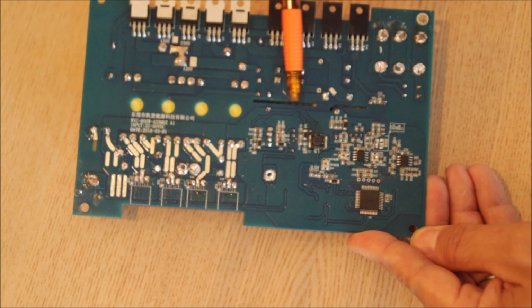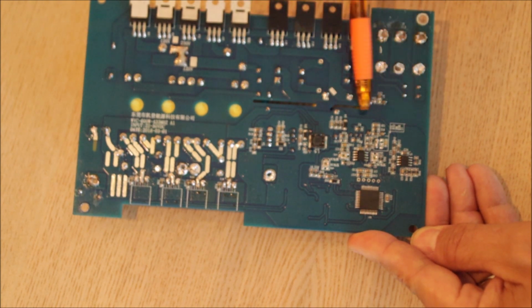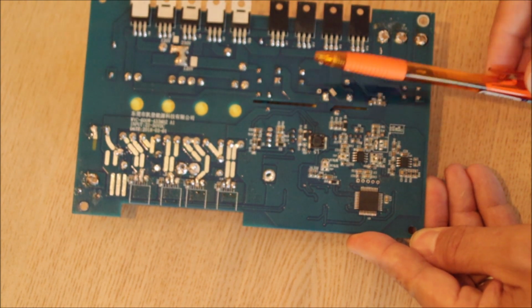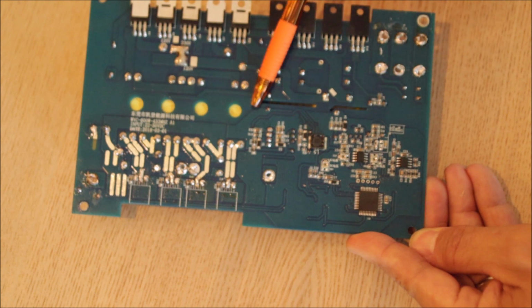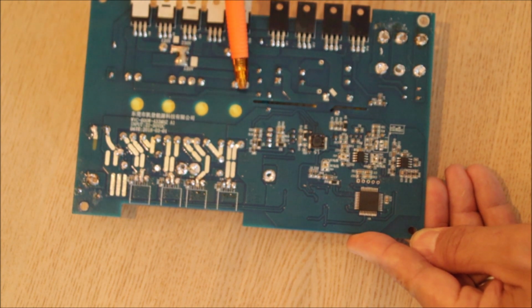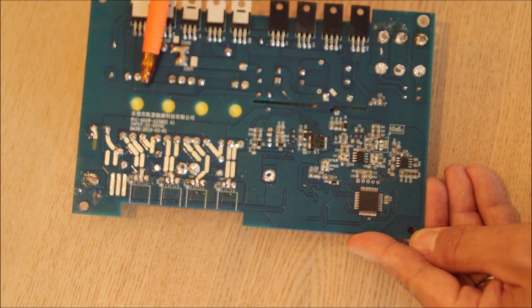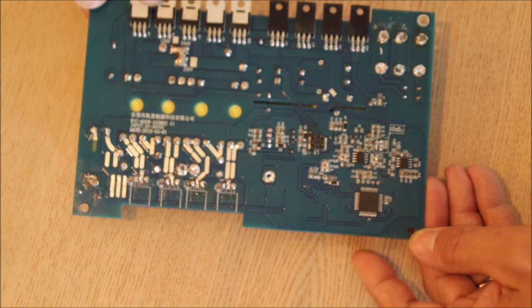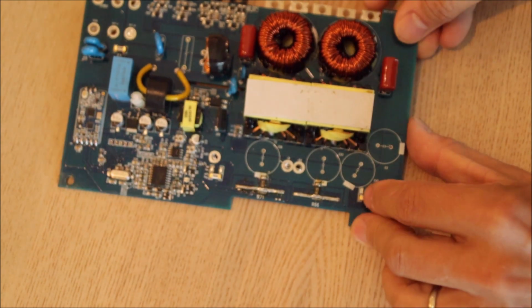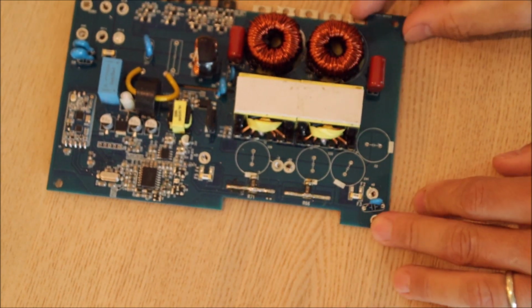So sometimes even some cutouts on the PCB, and there is not a single trace from this side to this side, and the only area which connects the DC side to the AC side is here via these two transformers.